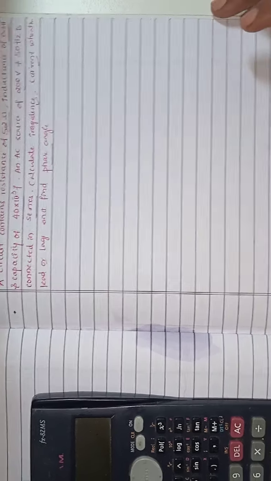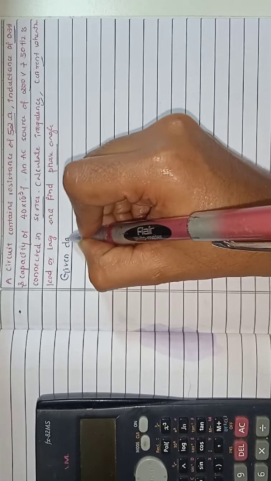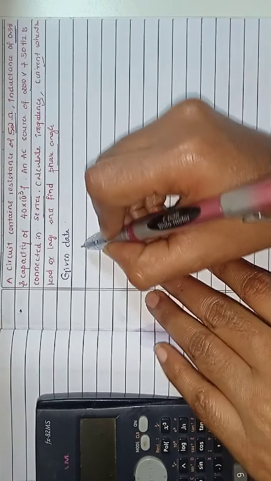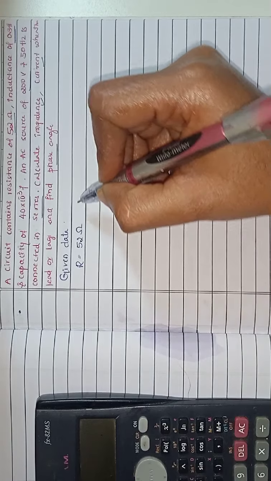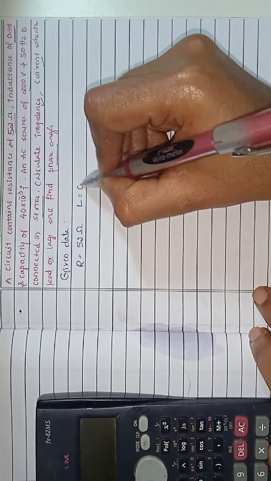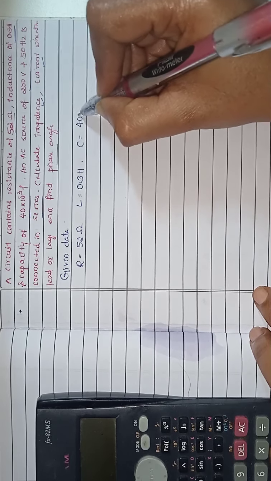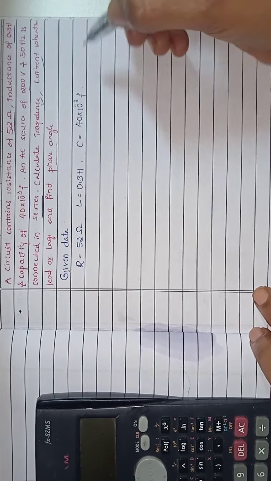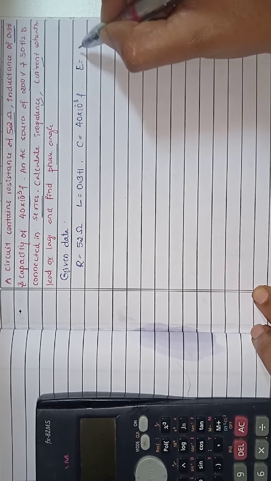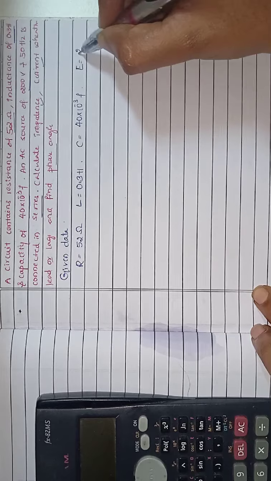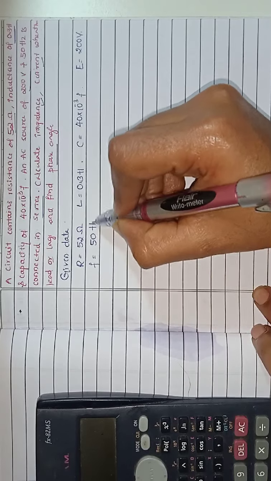So let's write what are the given data in the given problem. First, resistance is 52 ohm, then inductance L is 0.3 Henry, and capacitance C is 40 into 10 to the power minus 3 farad. Then they have given E, an AC source. E is 200 volt and its frequency is 50 hertz.